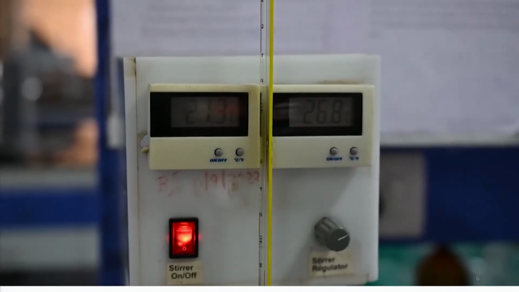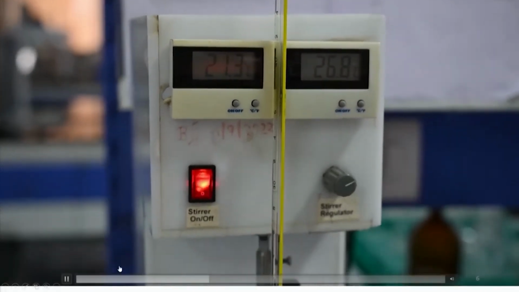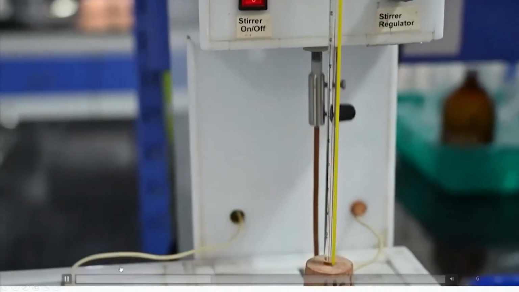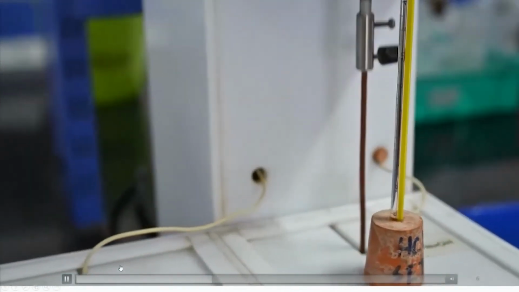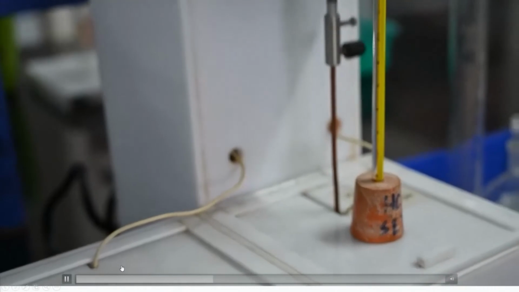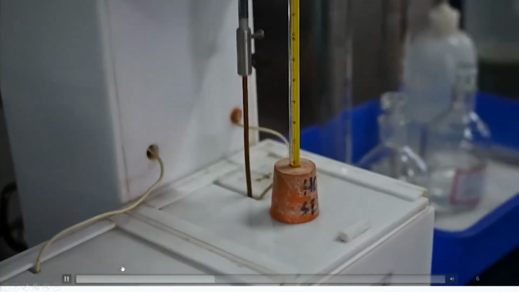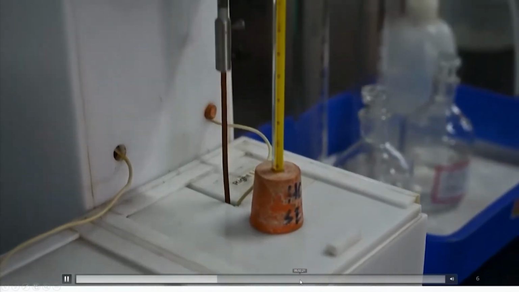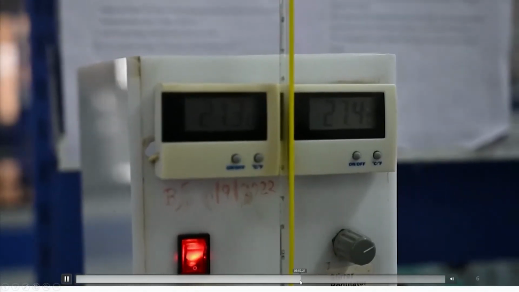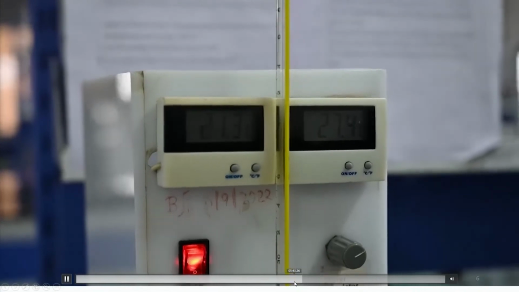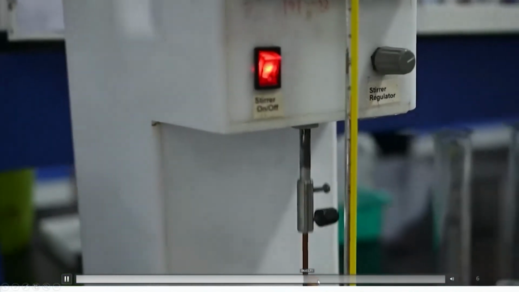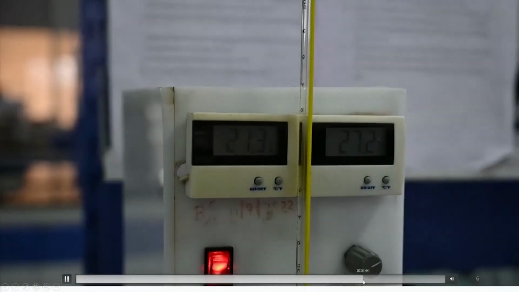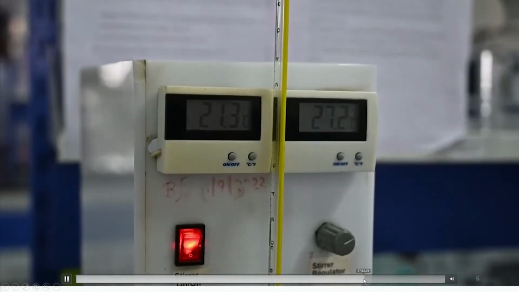So, we started from a temperature of about 21.3 degrees centigrade, and as you can see, by continuous stirring, the heat evolution is being completed, and the temperature over here keeps on increasing. As you see, the temperature increases up to about 27.4 or 27.2 degrees centigrade.